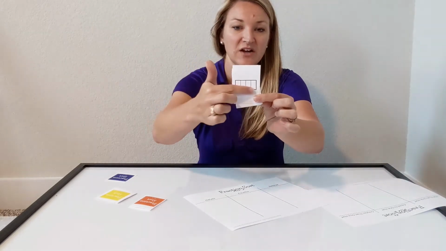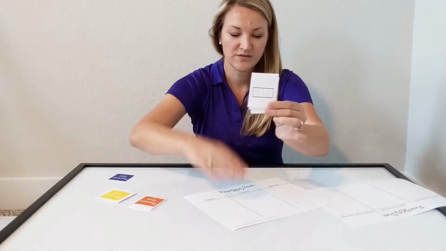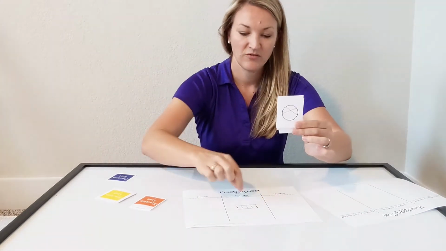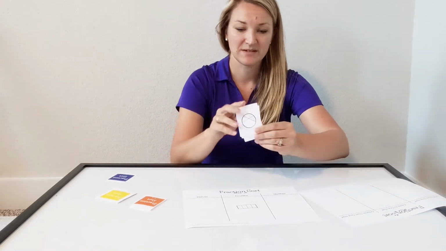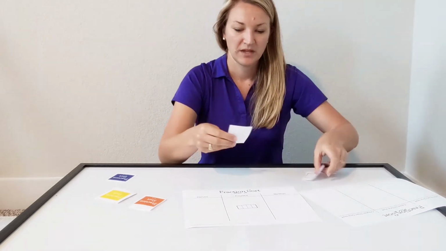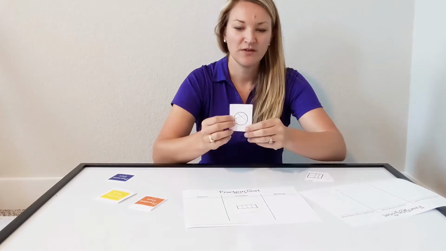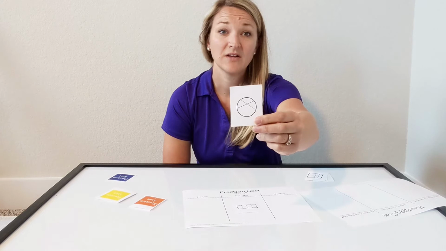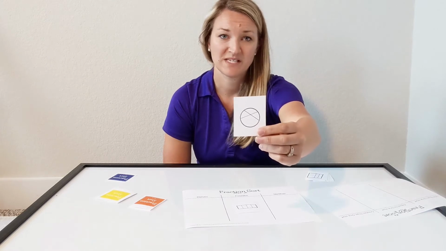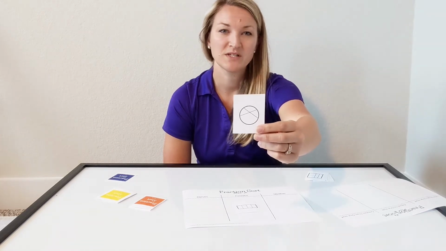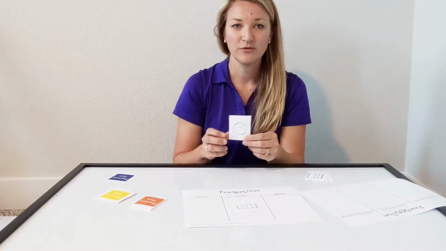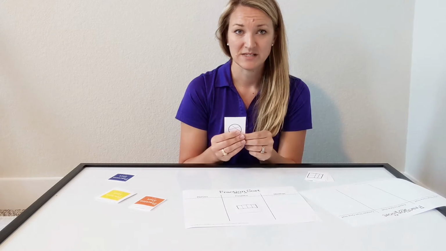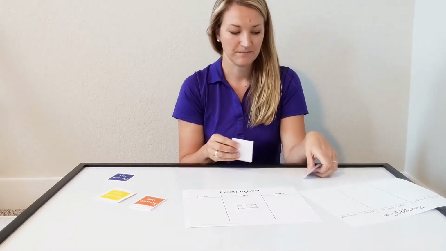So they will see here, this one is partitioned into fourths. So they would place that shape in the fourths column on their sorting mat. Okay, so what we're looking for is that misconception of something like this, where students might think there's 4 pieces, so it must be fourths. However, we want students to recognize that in order for it to be considered fourths, they need to be equal pieces. So it needs to be partitioned evenly.